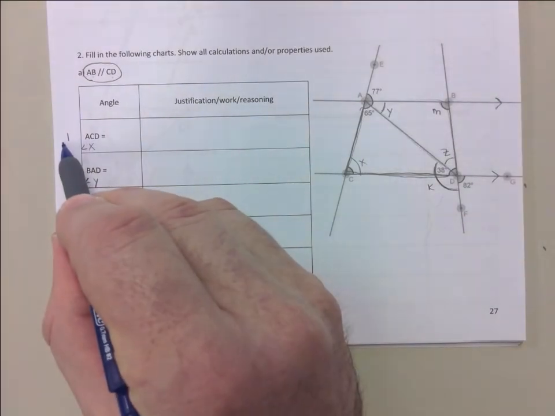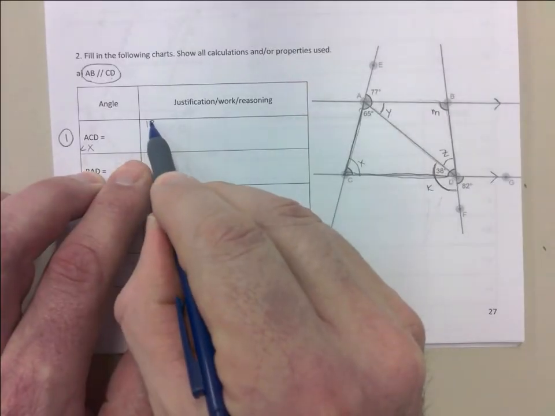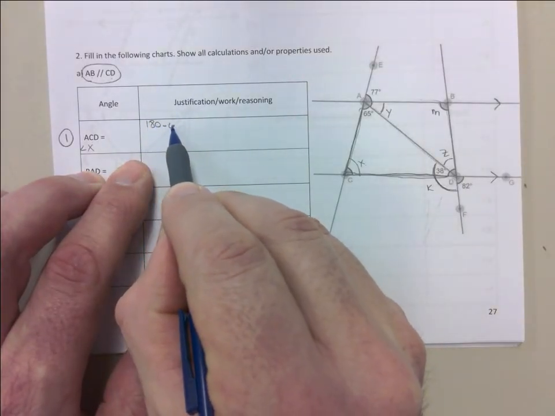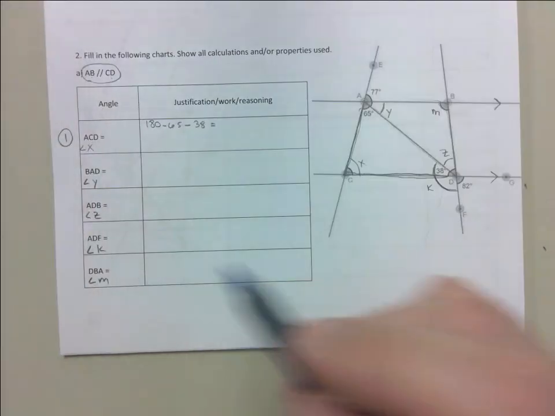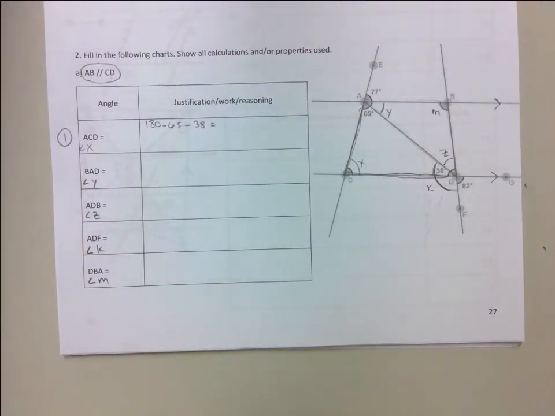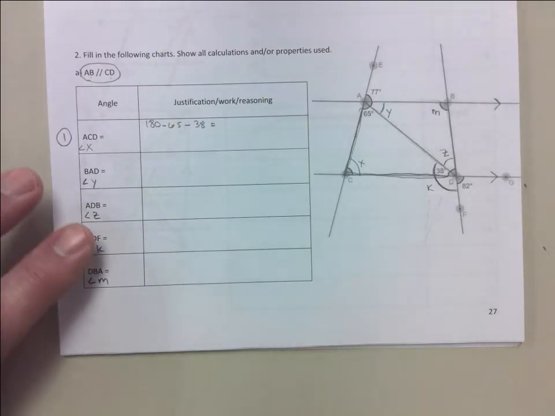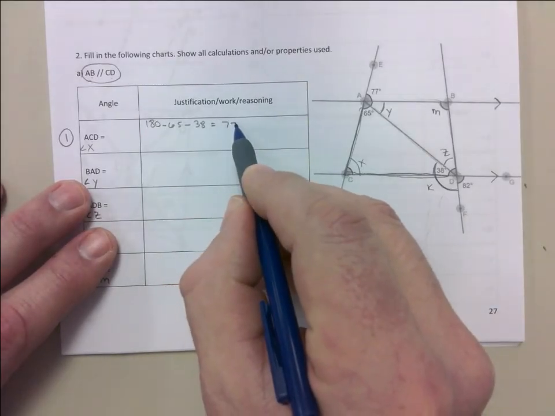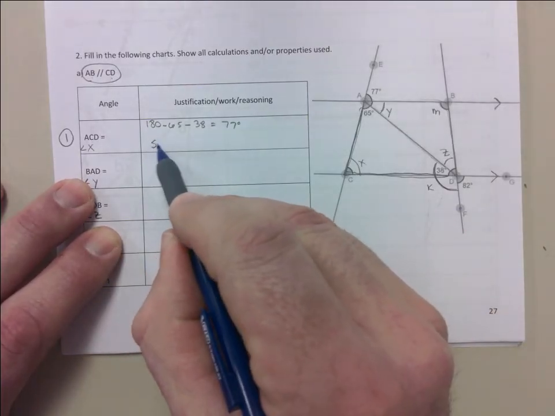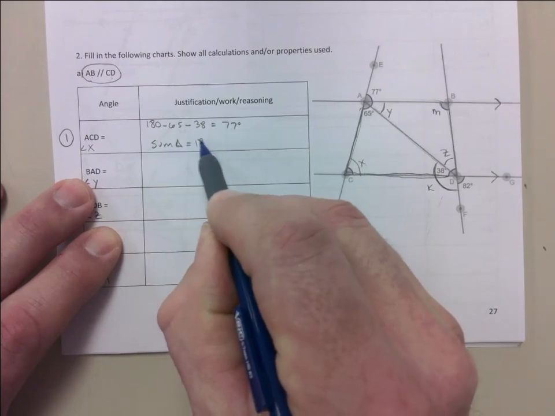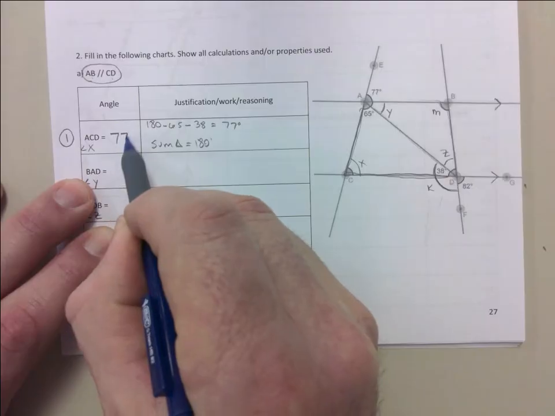That's my first angle, and I'm just going to show the work. 180 minus 65 minus 38 is 77. I use sum of triangle, and I make sure this is 77 degrees.